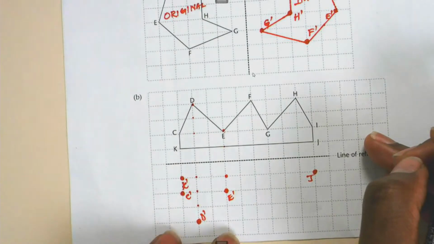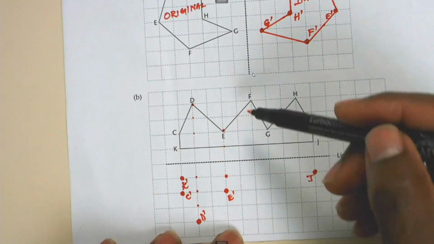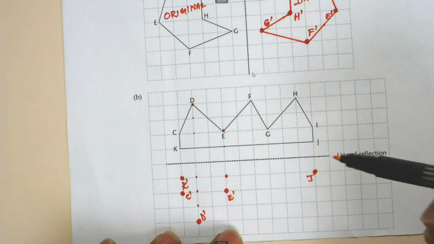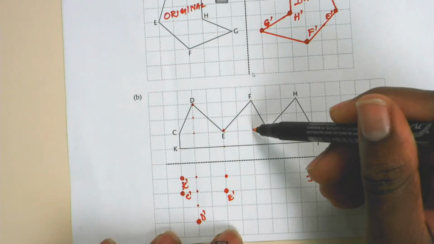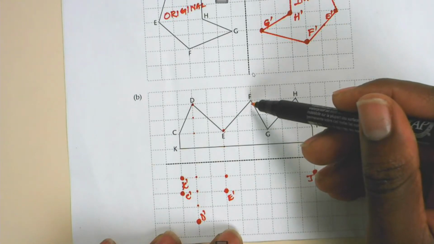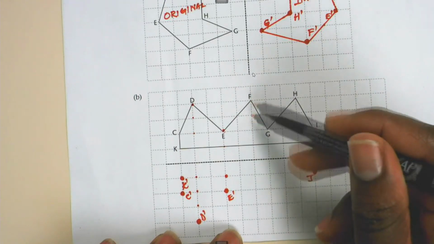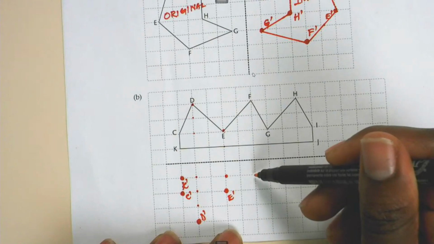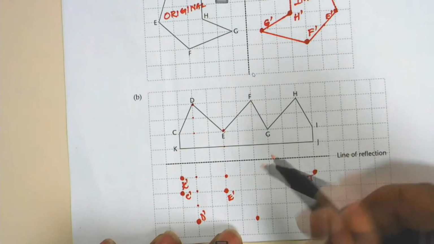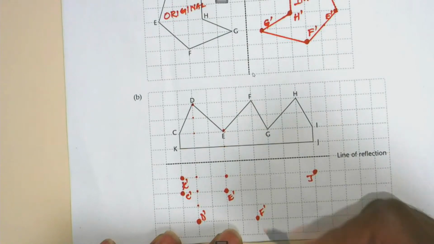Point F. How many units away from the line of reflection? 1, 2, 3, 4 units. Now we'll count 4 units because it went up, we'll count 4 units down. 1, 2, 3, 4 units. Then it will be our F prime.